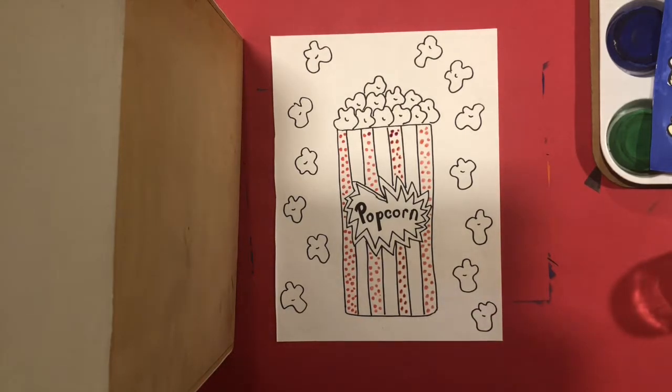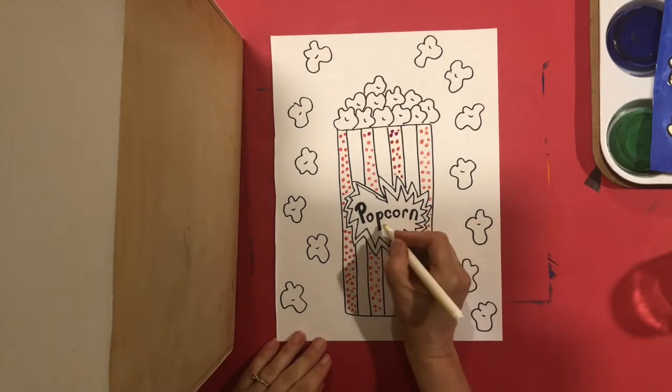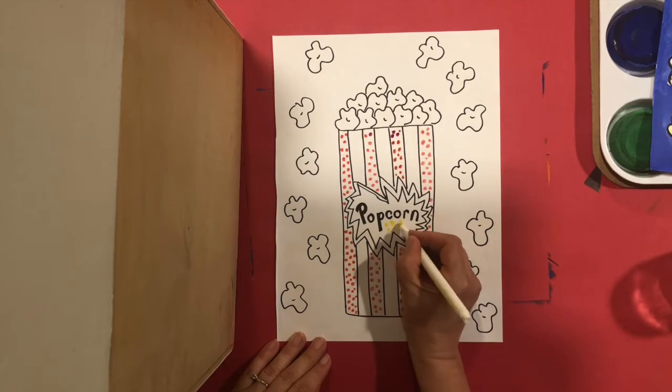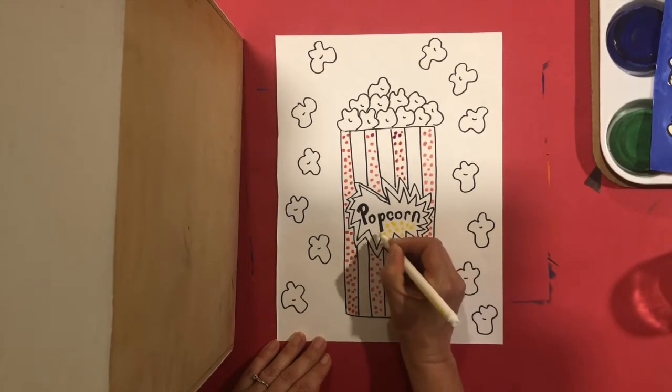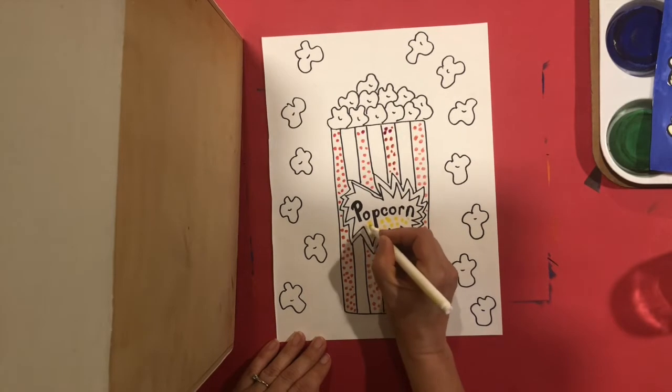Okay, so I'm going to use my yellow to do a couple of things. I'm first of all going to add dots here. They don't stand out too much right now, but when I paint, hopefully they will stand out better.